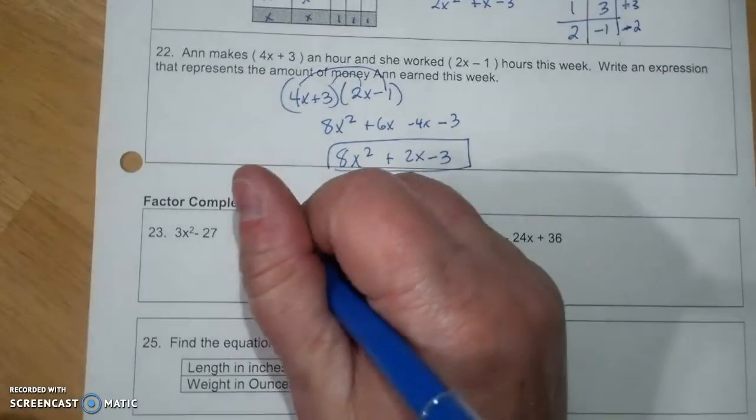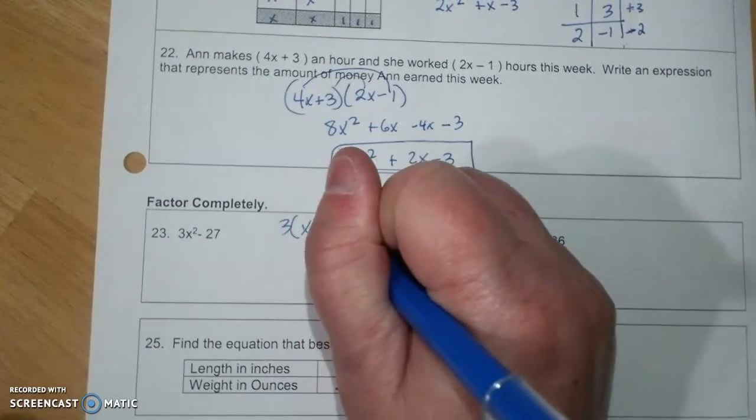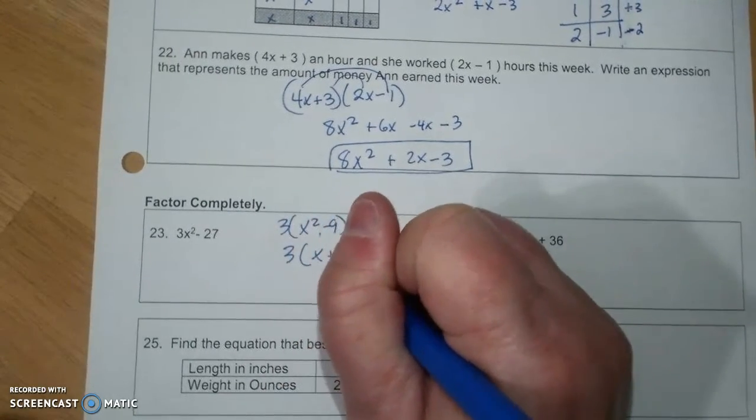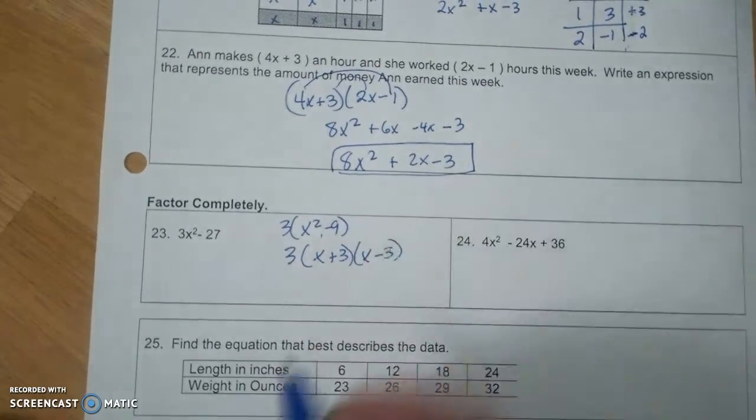Factor completely. Take a 3 out: x squared minus 9, difference of two squares. 3 times x plus 3 and x minus 3.